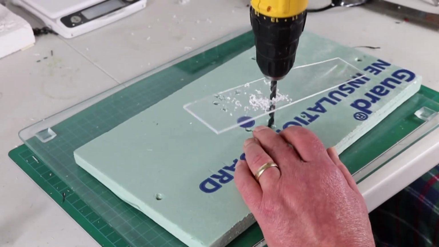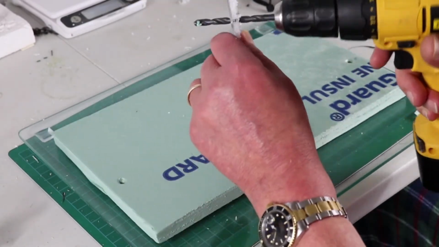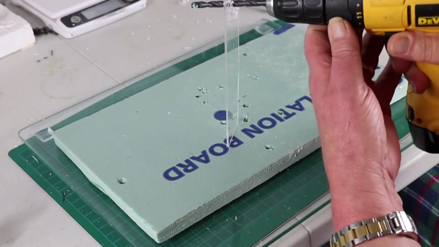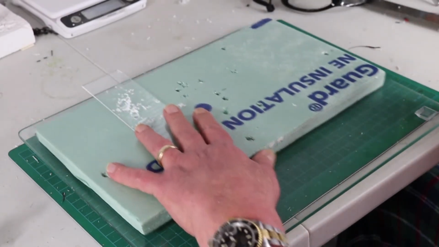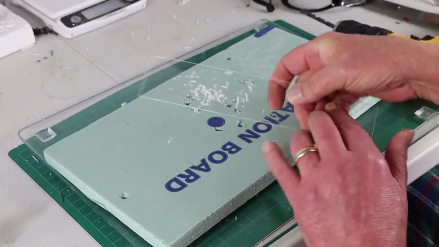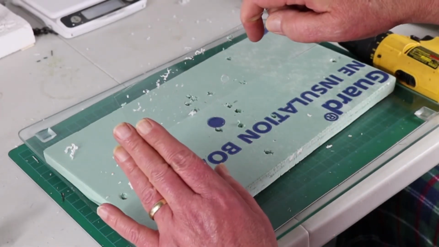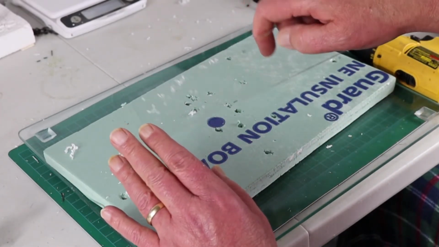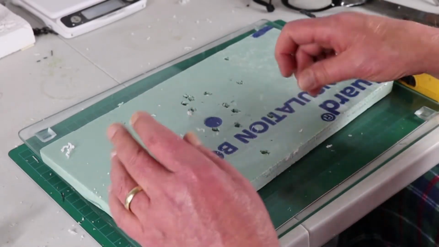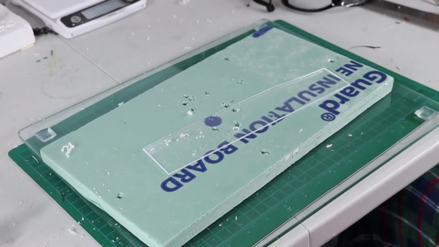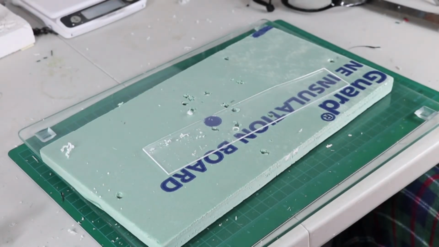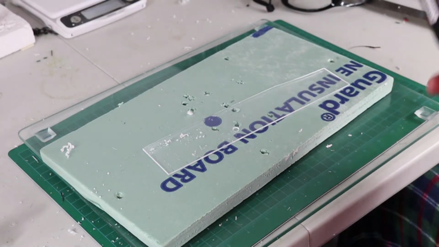Oh, well, that's what happens. Let's back this up and get it out of here. So there's what happens. You get a hole that's not a hole, not round. In the worst case, this will fracture. That's a little too much power. So the easier method would be to use your cordless screwdriver. You want something that's slower.